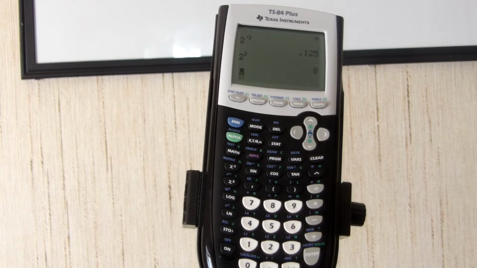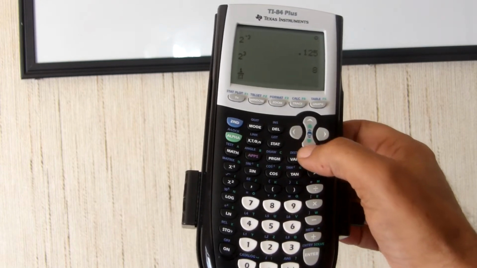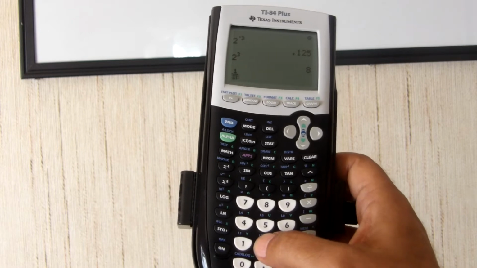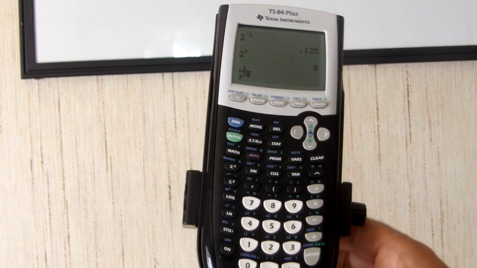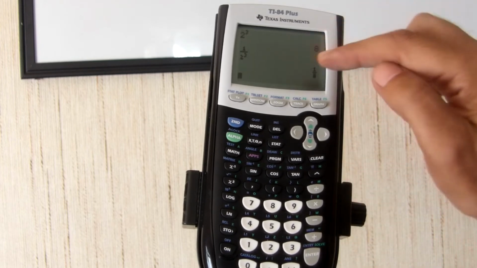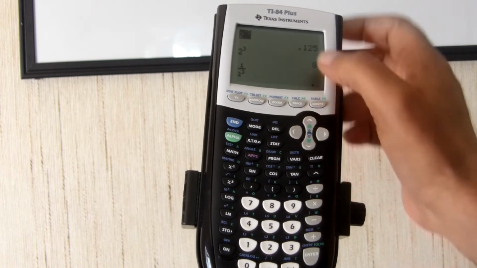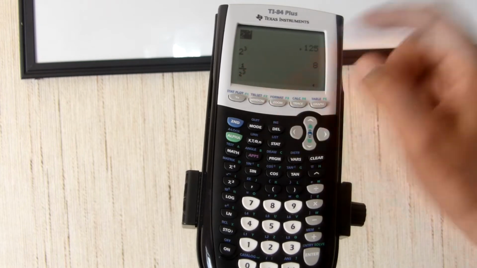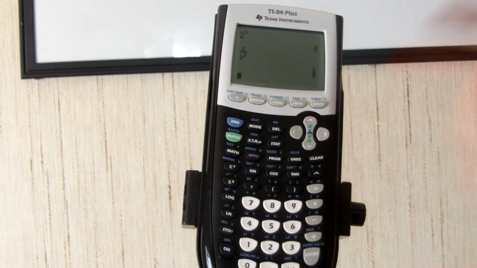See, you can write the fraction. Actually, 2 to the power of minus 3 is 1 over 2 to the power of 3, which is 1 over 8. At the top here it is 0.125, which means this is the same. 1 over 8.